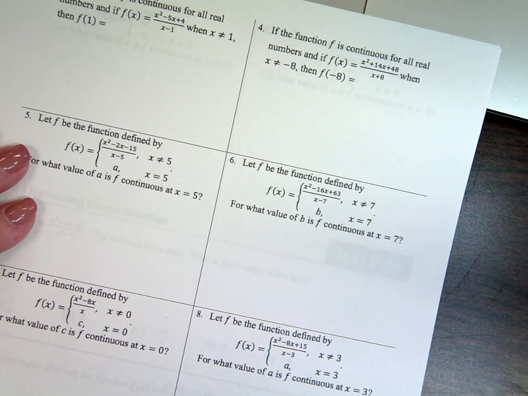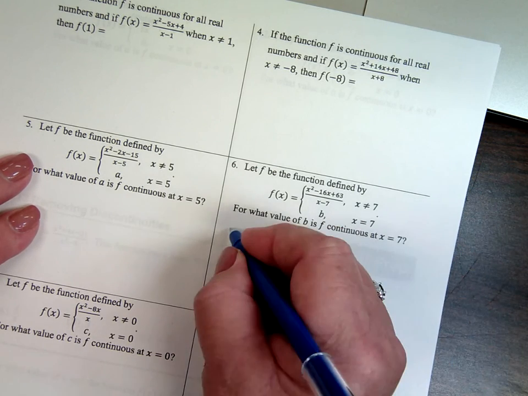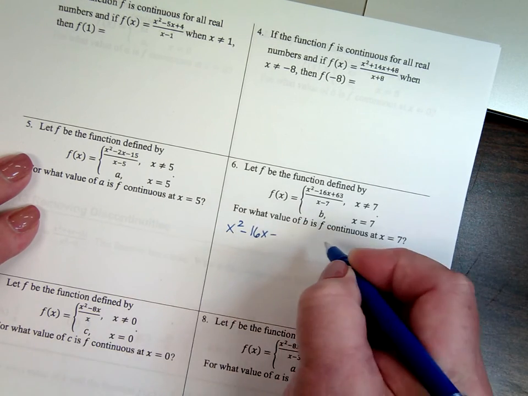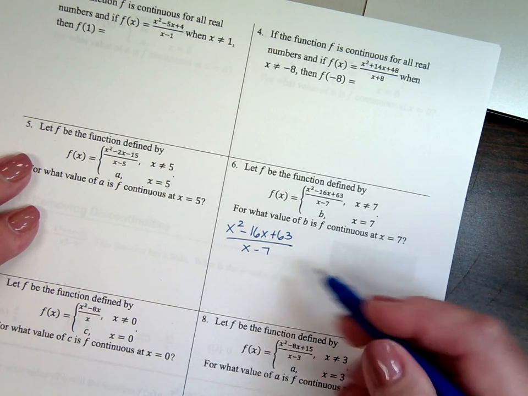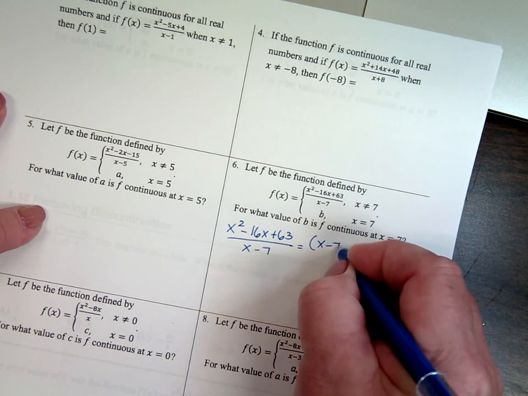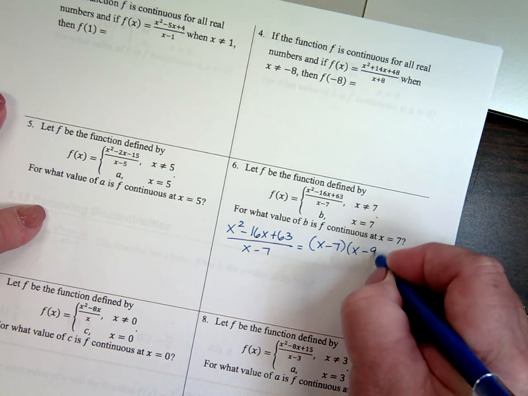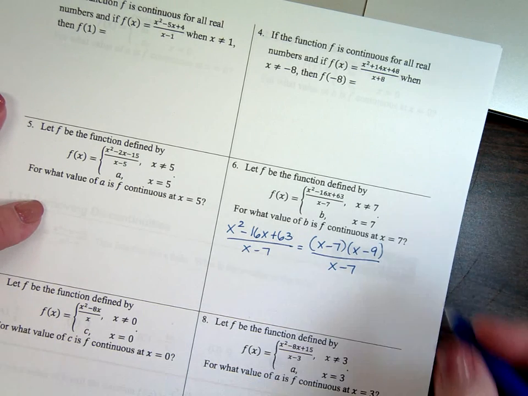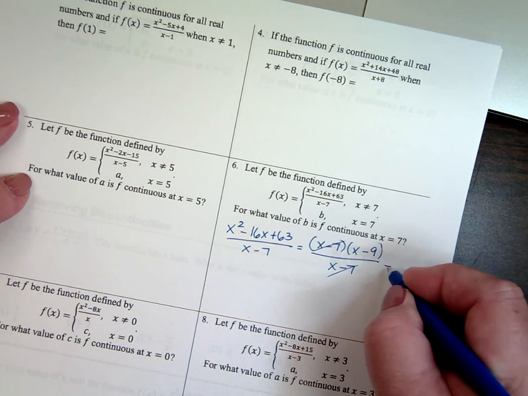But if I look at this, I'm factoring the function that I have. So I have x squared minus 16x plus 63. I want to factor that. One of the groupings is probably going to be an x minus 7, right? So if I factor it, I get x minus 7, and I get an x minus 9 to get my signs to go correctly. And so I cancel the whole, get rid of the discontinuity, and my new function is x minus 9.